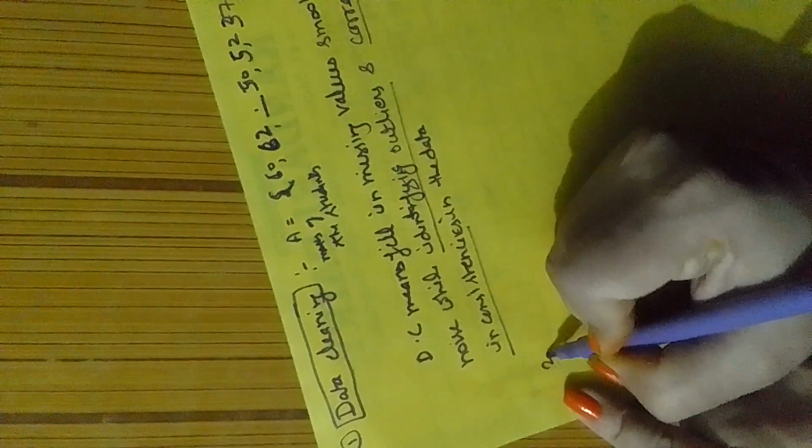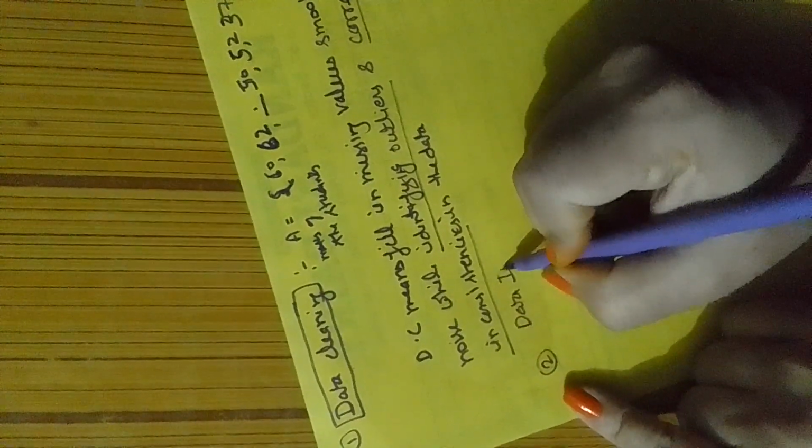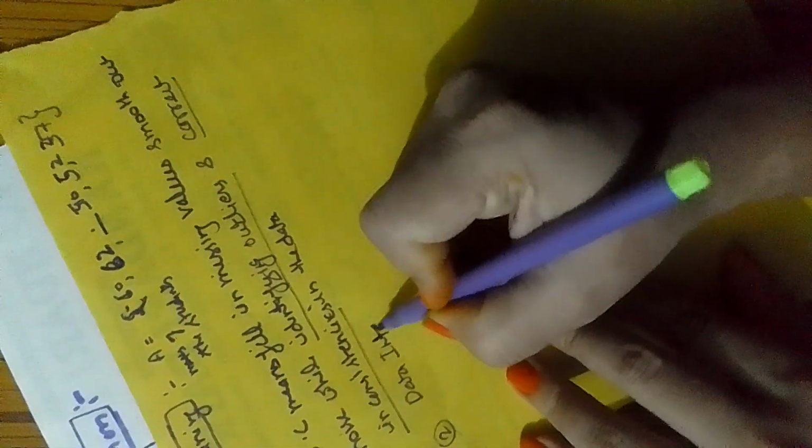Next step, what was that? Data integration. This step I am talking about, data integration. Next step, data integration.